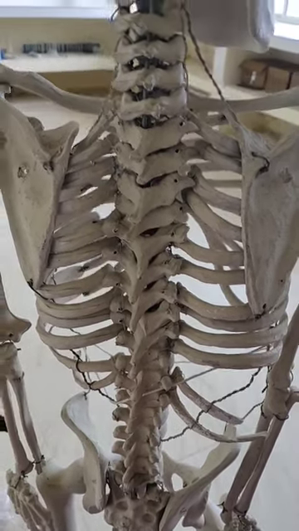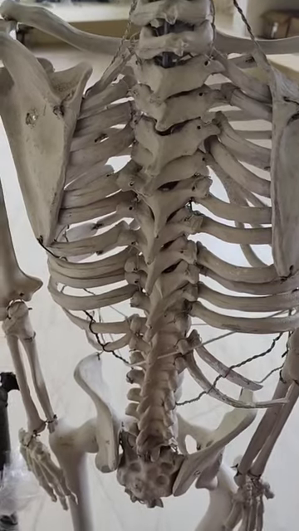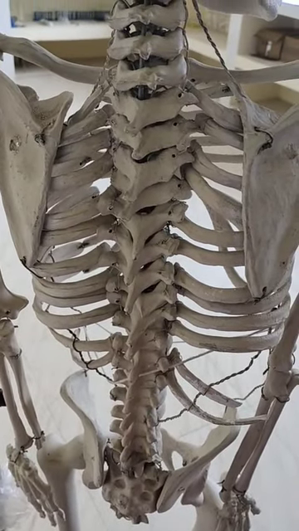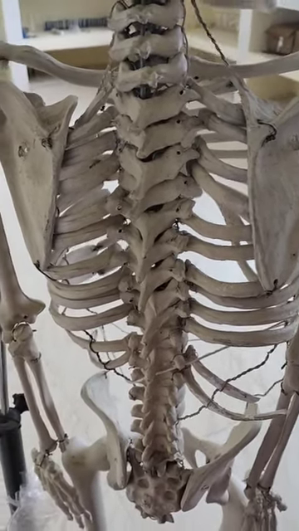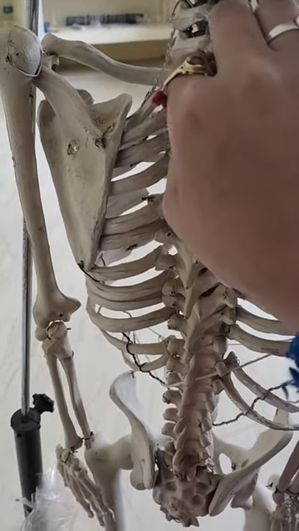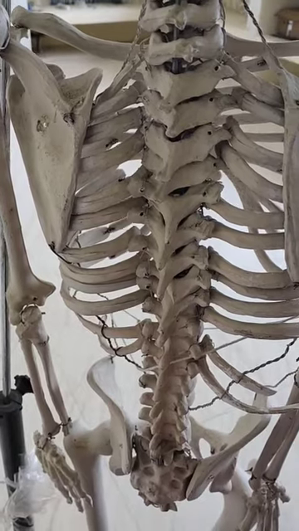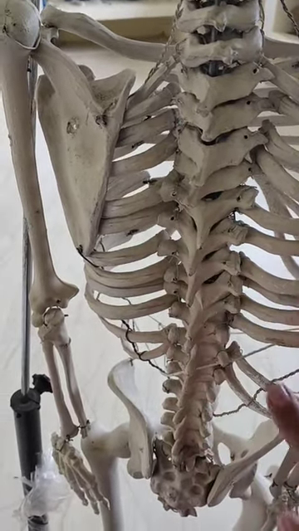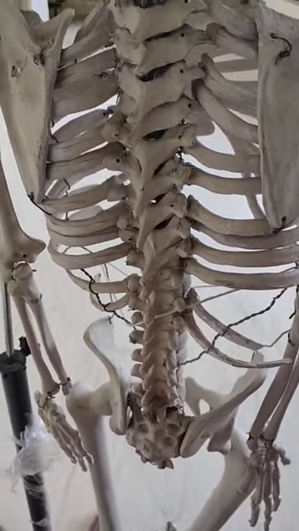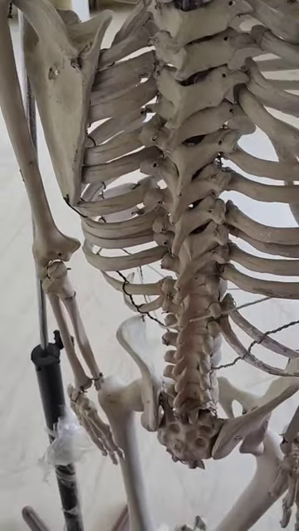Now what is the function of the backbone? It protects our spinal cord. Spinal cord is a very thin line that is protected by the backbone.